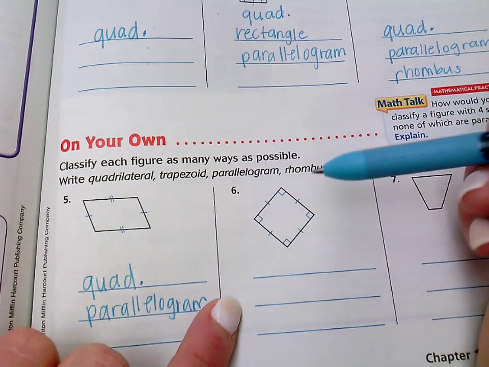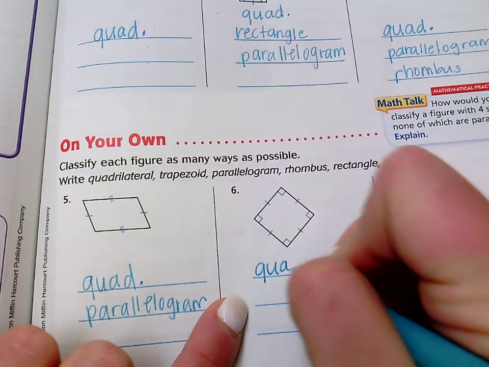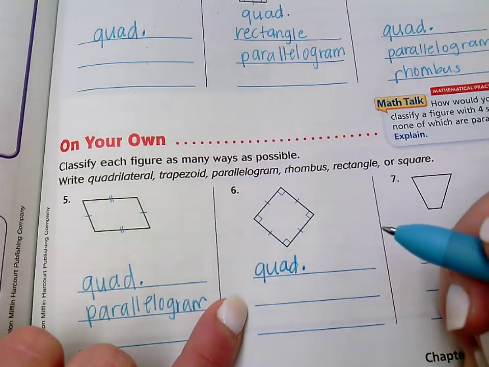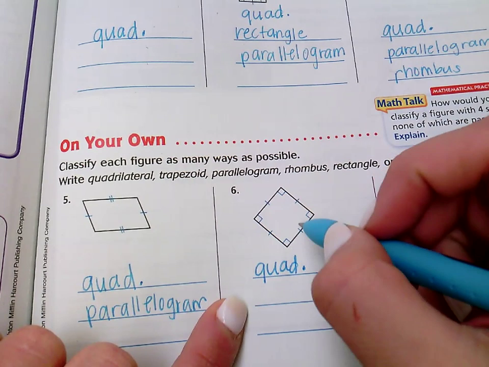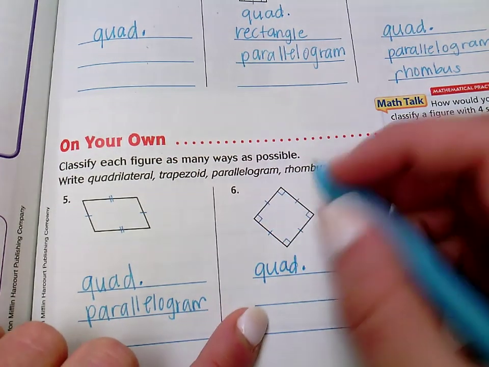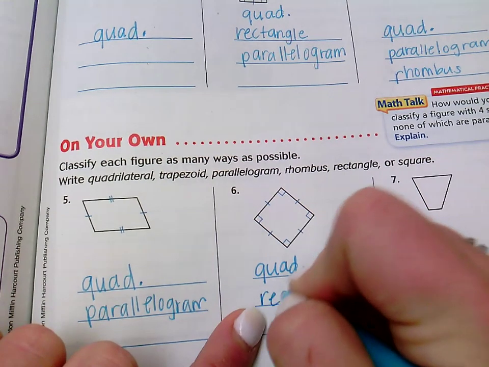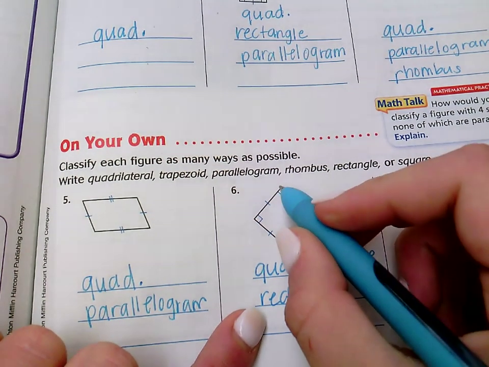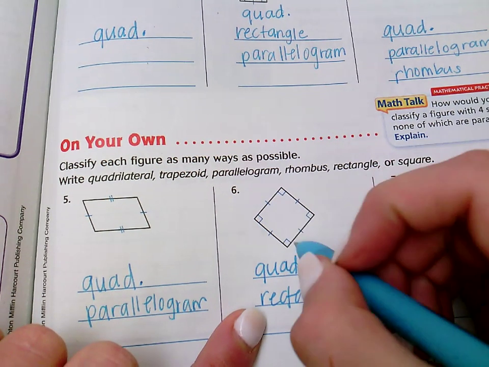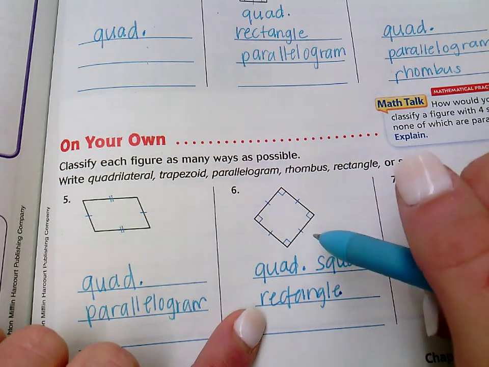Moving on to number 6. This one has all sides of equal length, but it's also a quadrilateral. All of them are quadrilaterals. This one could be a square because it has two pairs of parallel sides, four sides of equal length, and right angles. That means it's also a rectangle because it has two pairs of parallel sides, two pairs of sides of equal length, and four right angles.